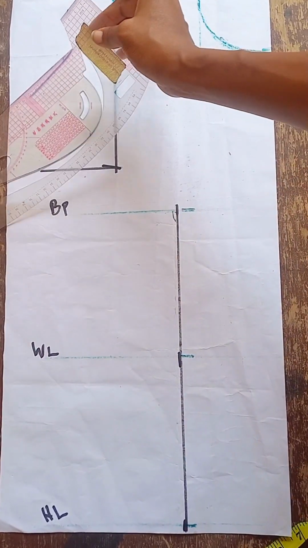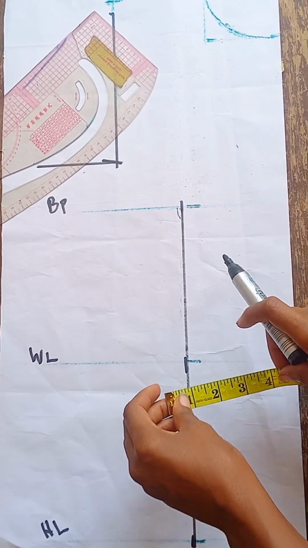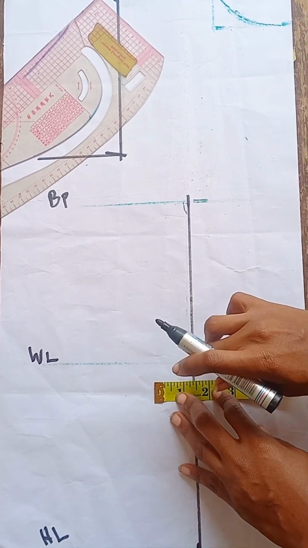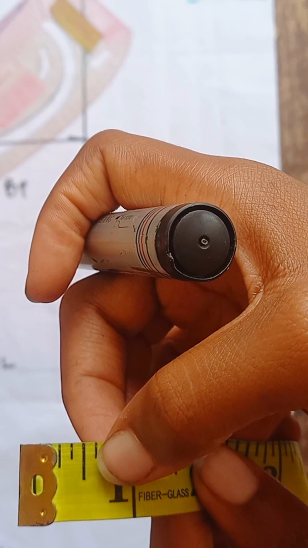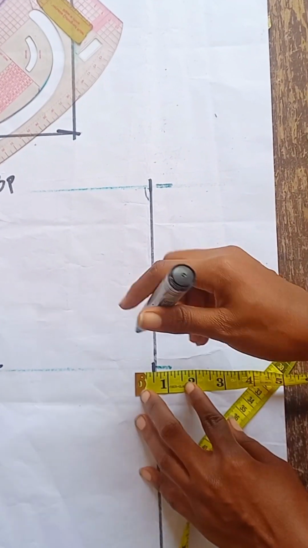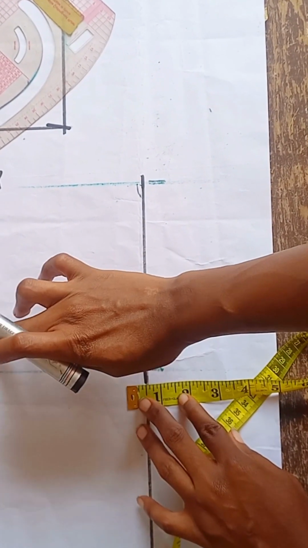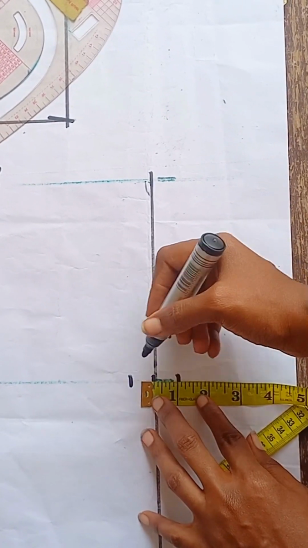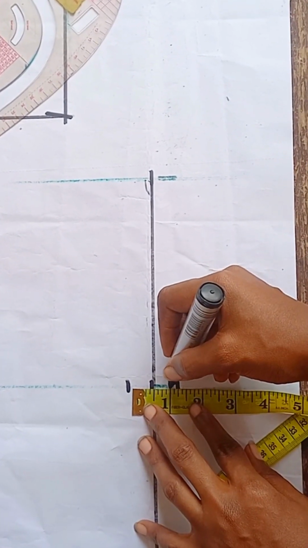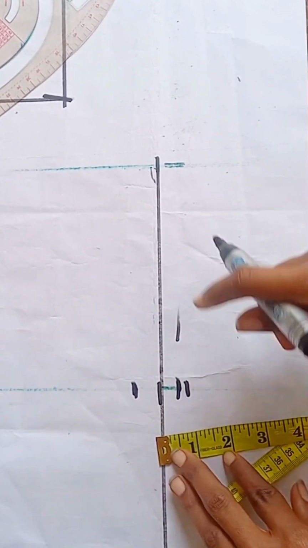Now, the waist dart is usually 1 inch. So you take half an inch on both sides of your center line. This is half of an inch. Remember in our previous video, this is half of an inch. So half an inch on both sides of the waist length. Make sure it's a total of 1 inch. Half of an inch, half of an inch here.